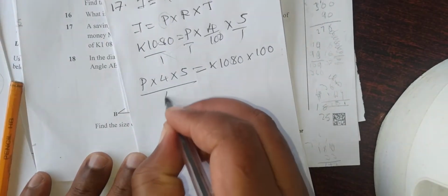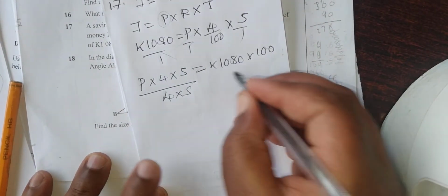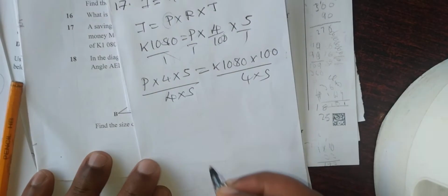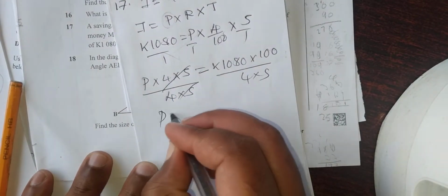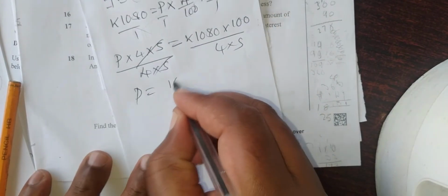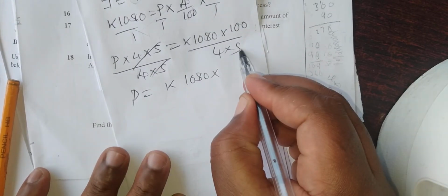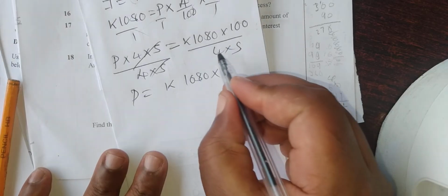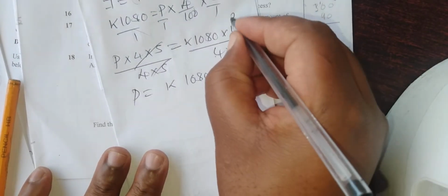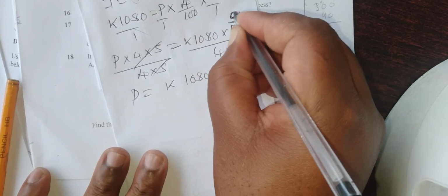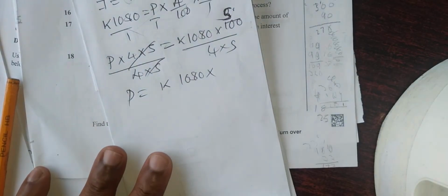You divide this by 4 by 5. So your principal will be equal to 1080 by 4 by 5, which is 20. 100 divided by 20 is 5.